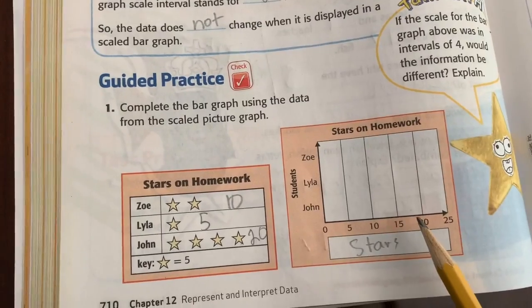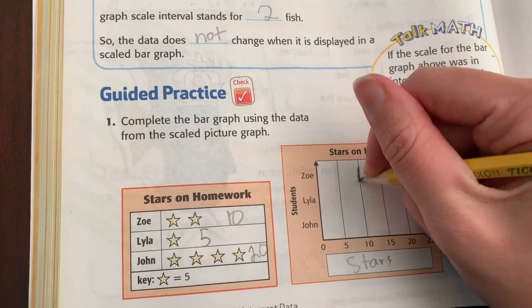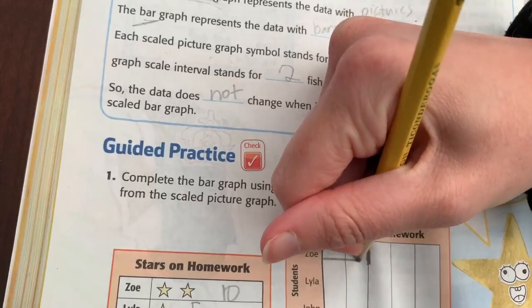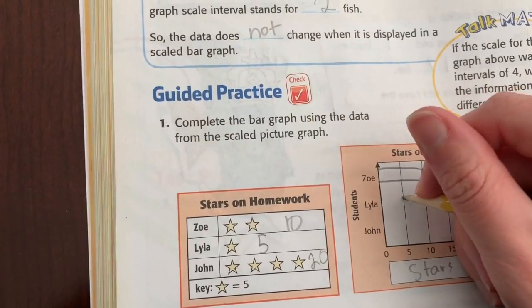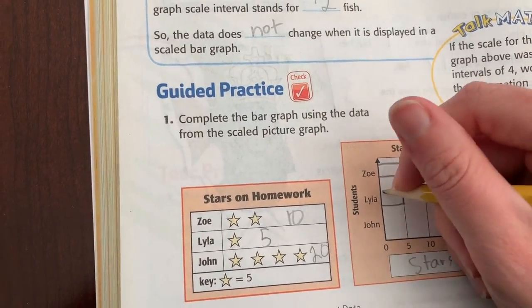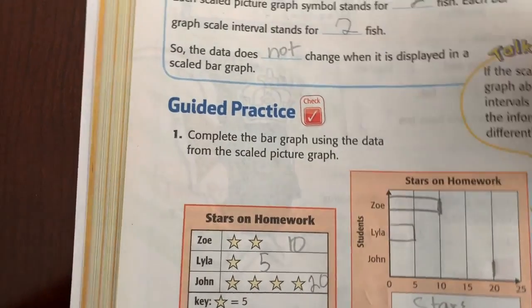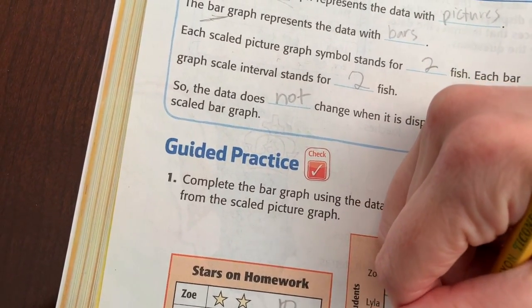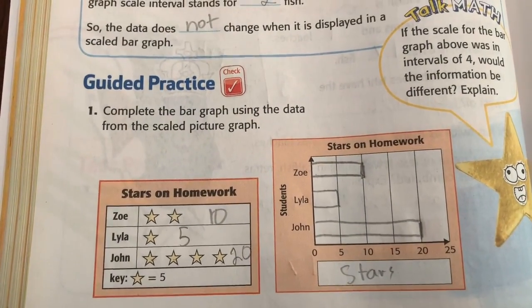Now let's make this a bar graph. How many did Zoe get? 10. So make a mark here on 10. Draw your lines, and what you can do here is if it's easier for you to tilt your book, go ahead and do it. Lila had 5, and John had 20. All right, your bar graph should look something like this.